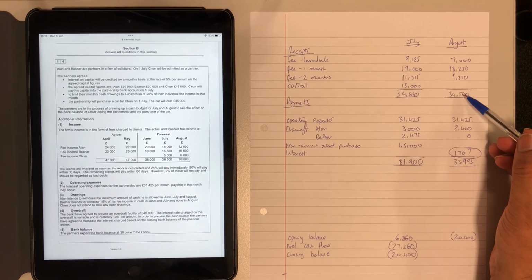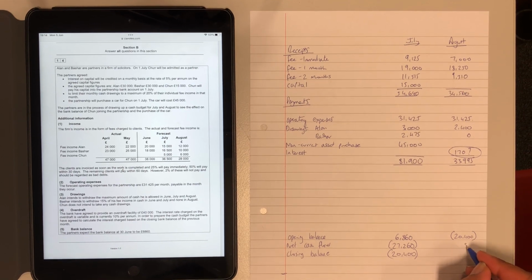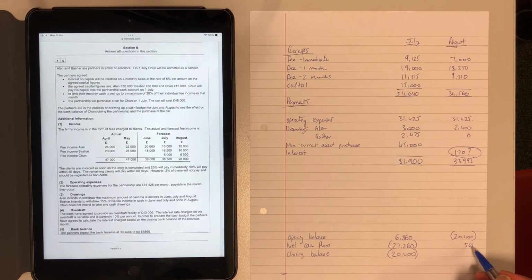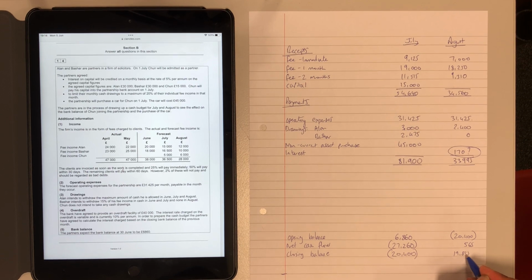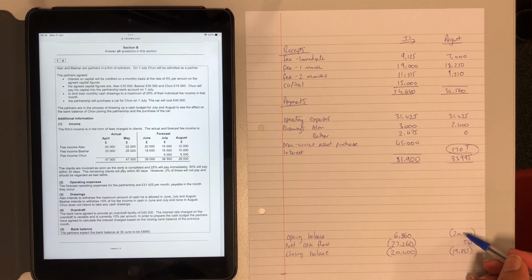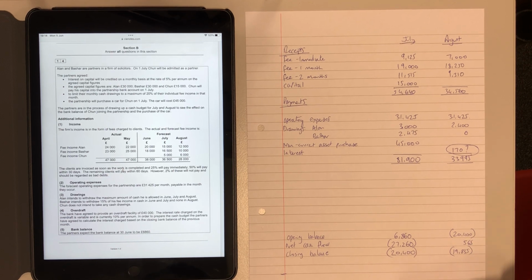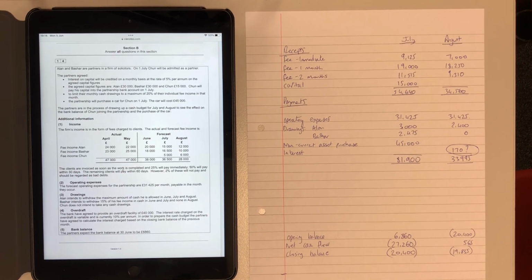We've got 34 coming in, 33 going out, so we've got just over £500 as net cash flow, which is positive. And then we have a closing balance of 19,835, and that's your opening balance plus the net cash flow, or minus if it's a negative. So that's pretty much the end of the question.